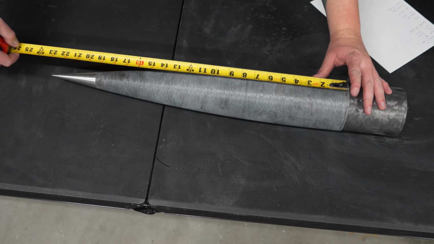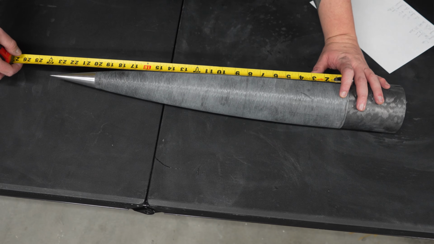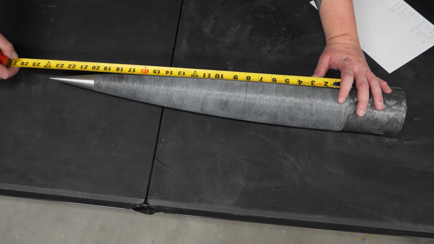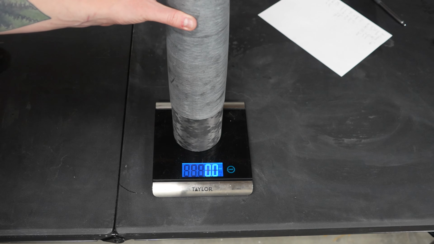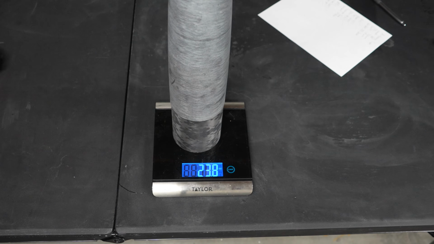Next, we're going to measure the overall length of the nose cone itself, not including the coupler portion, which is called the shoulder, by the way. Now we're going to weigh the nose cone. If your rocket has a removable coupler for the nose cone shoulder like this one does, be sure to weigh it with the nose cone.